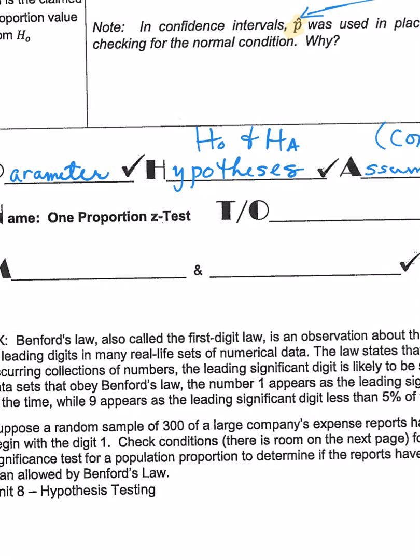RIN. Name. If we're doing a proportion, it is a one-prop z test. Now, TO goes together. T is for the test statistic. Okay? And O is for obtain the p-value. Okay?